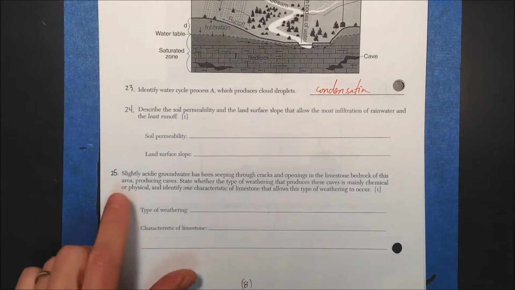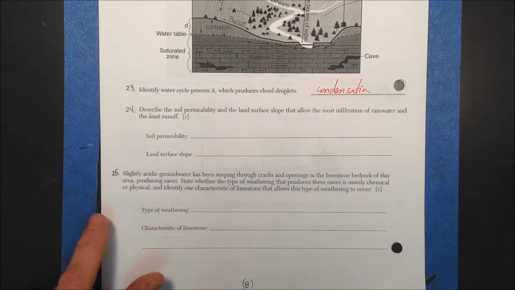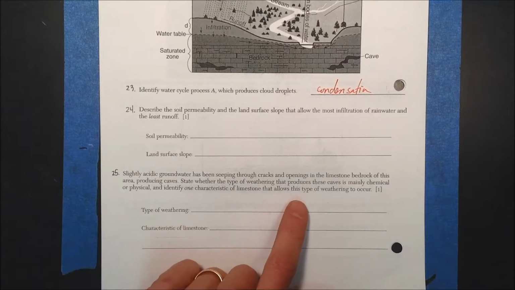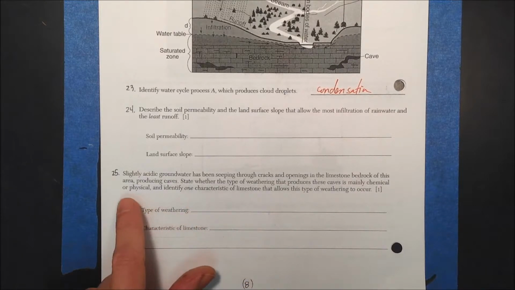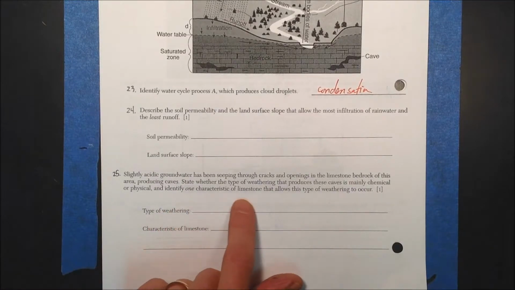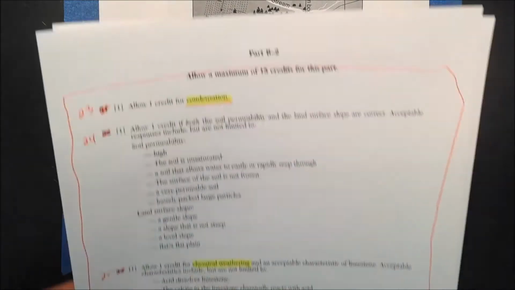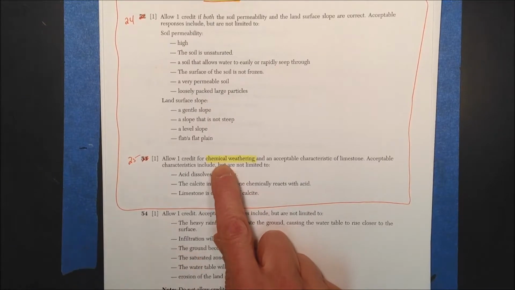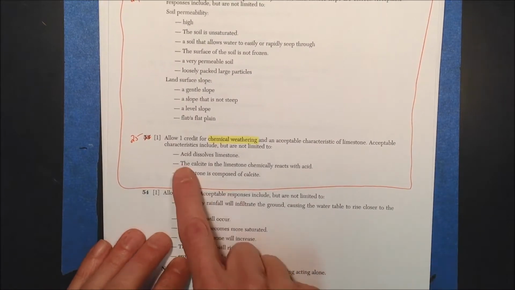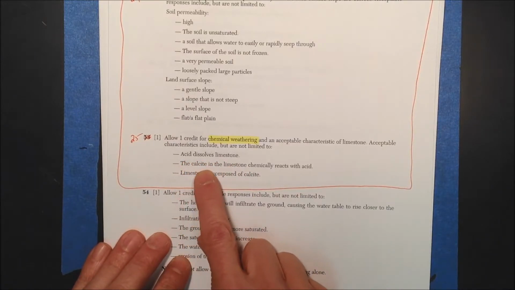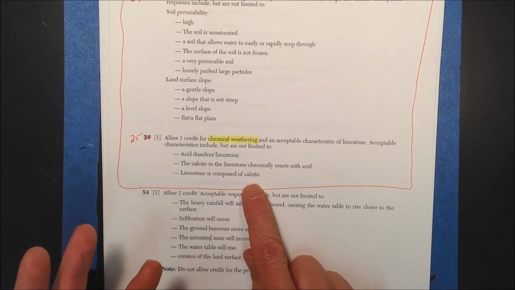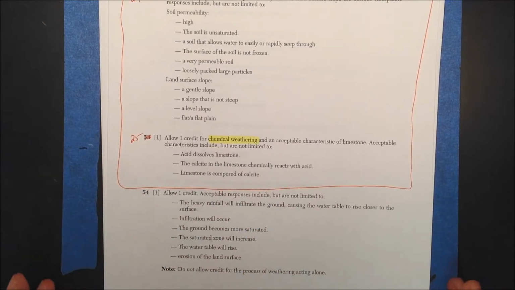And then the last one here talks about the groundwater seeping through the cracks. Identify one characteristic of limestone that allows this type of weathering to occur. So you want to say the type of weathering, is it chemical or physical? You got to write that there. And then one characteristic that allows this weathering to occur. The type is chemical weathering, and you need to get the second part right as well, which is that acid dissolves limestone, the calcite in the limestone chemically reacts with acid, limestone is composed of calcite. Any of those answers work, or anything that gets that point across will also work.